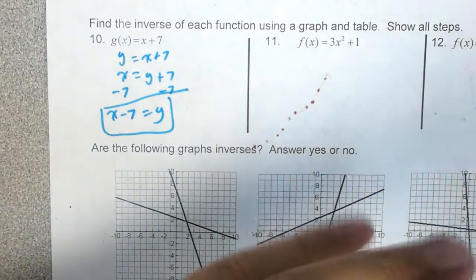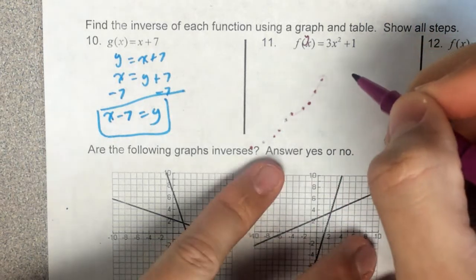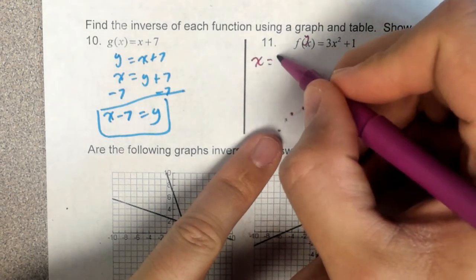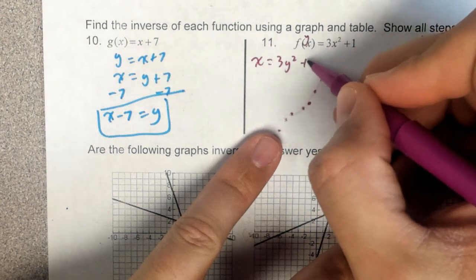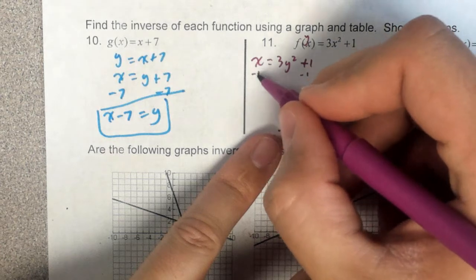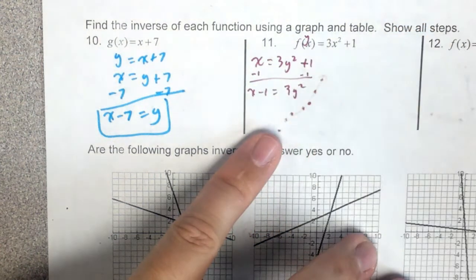Number 11. Same thing. This is my y. Let's switch x and y. So I have x is equal to 3y squared plus 1. Subtract 1 from both sides. x minus 1 equals 3y squared.